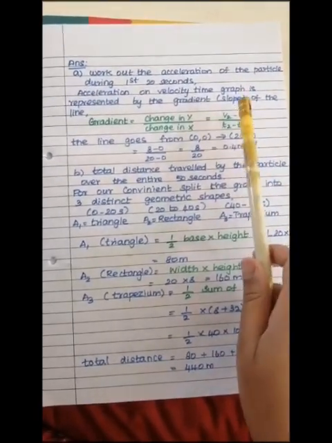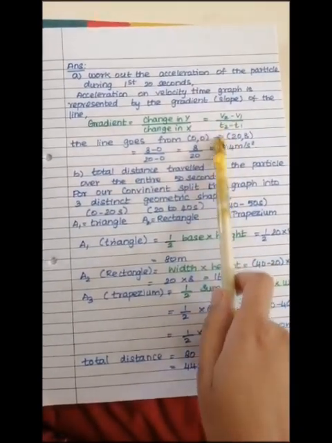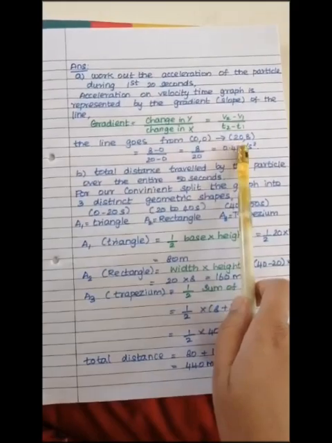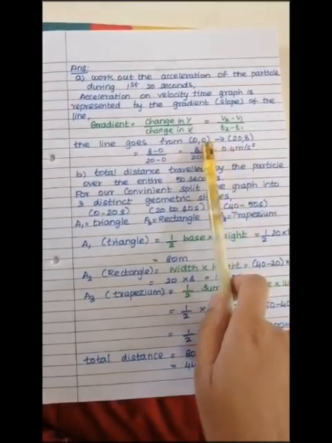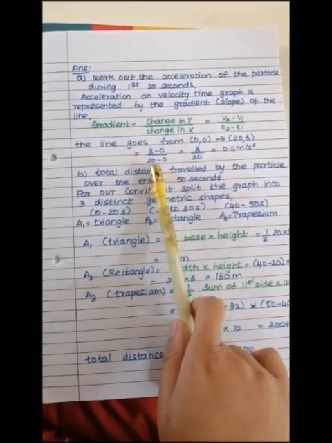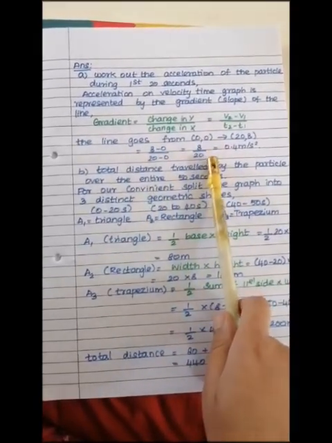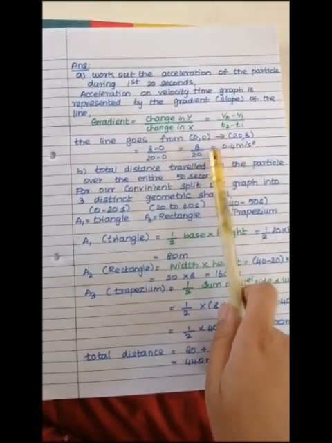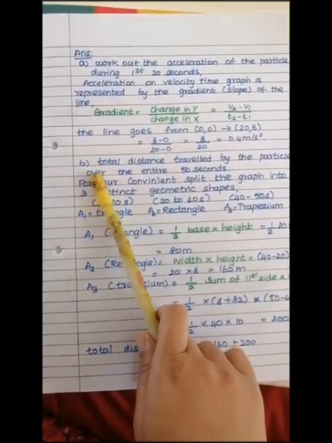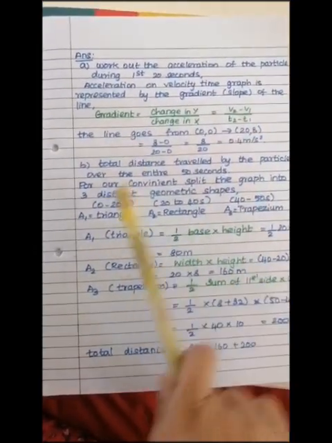Substituting in the formula, v2 is 8, v1 is 0, t2 is 20 and t1 is 0. We get 8 minus 0 divided by 20 minus 0. 8 minus 0 is 8, 20 minus 0 is 20. We cancel and get 0.4 meter per second squared. This is the acceleration of the first 20 seconds.